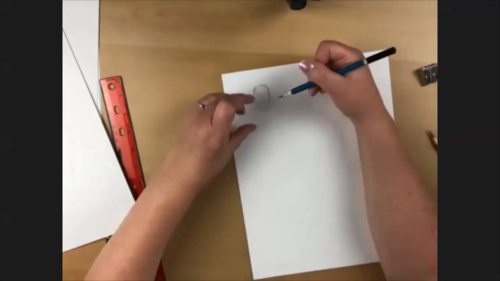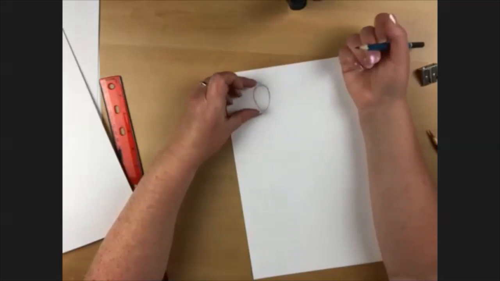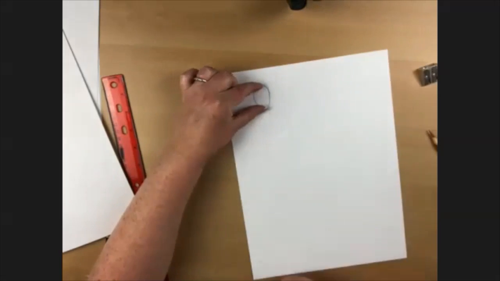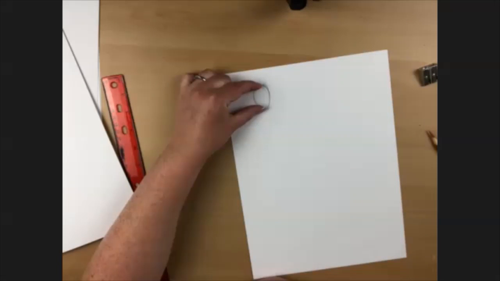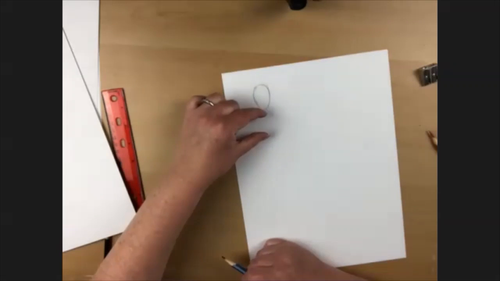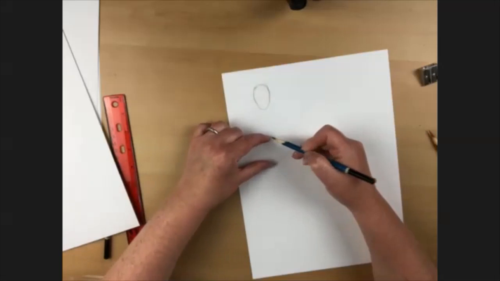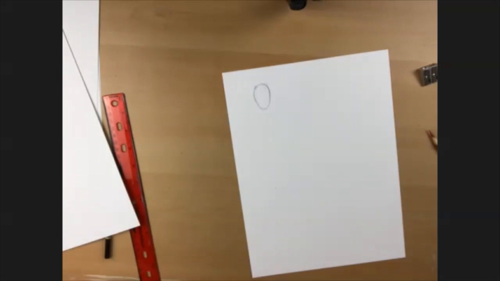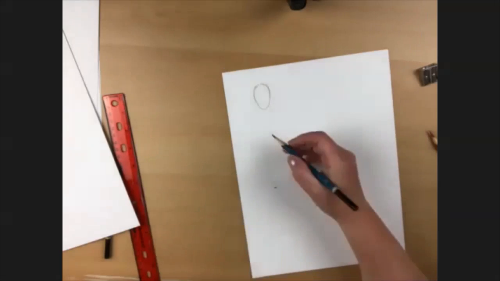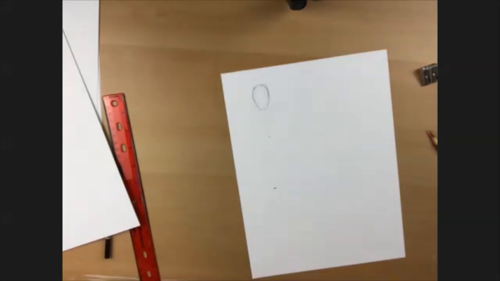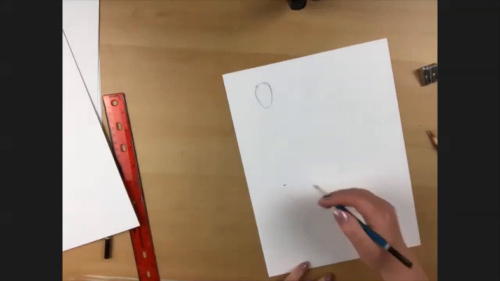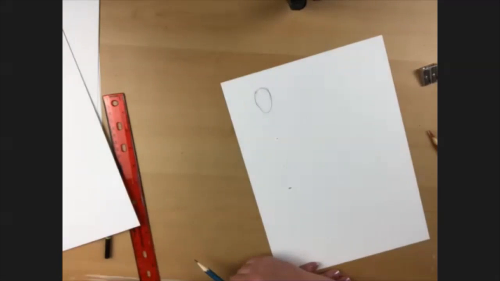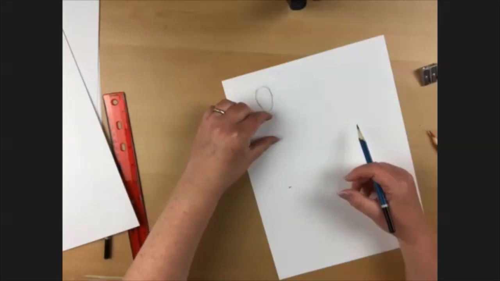Okay, so I want you to take this little sketch of your head, and take your fingers and measure it, and we're going to count 3. 1, 2, 3. That's it. And I'm going to make a little line right there. And then I'm going to come in after I've measured my 3. 1, 2, 3.